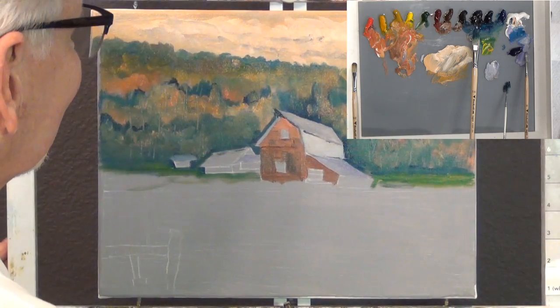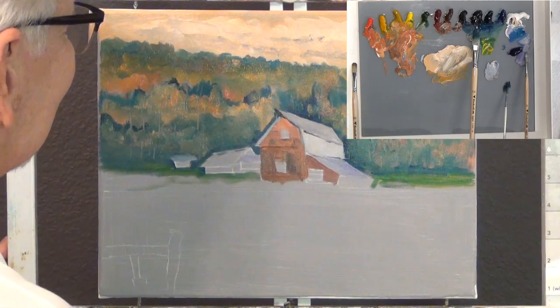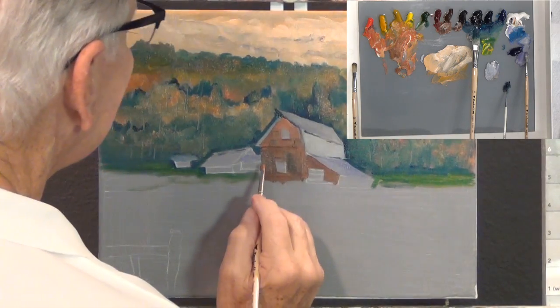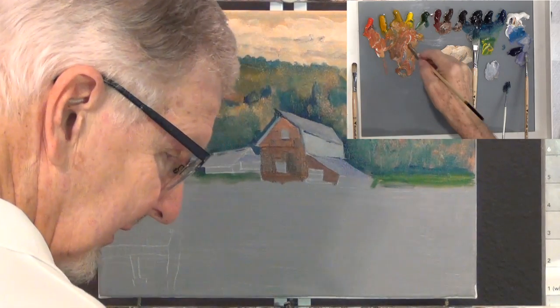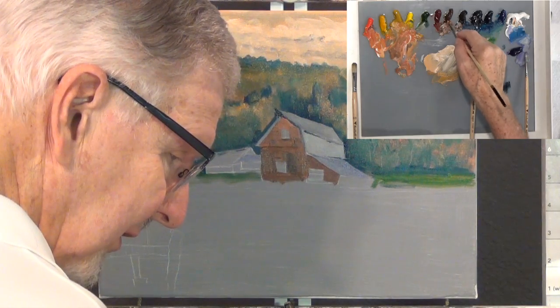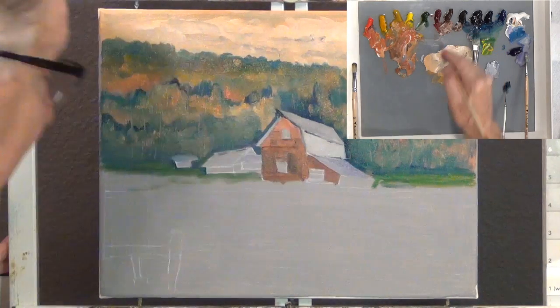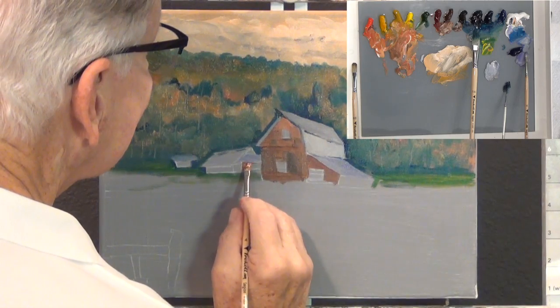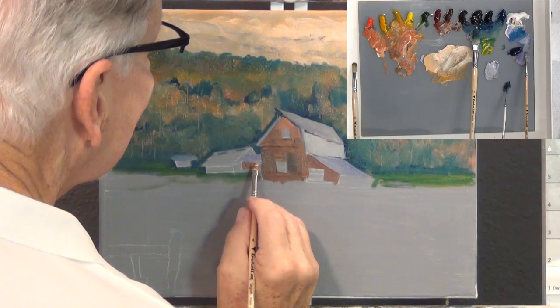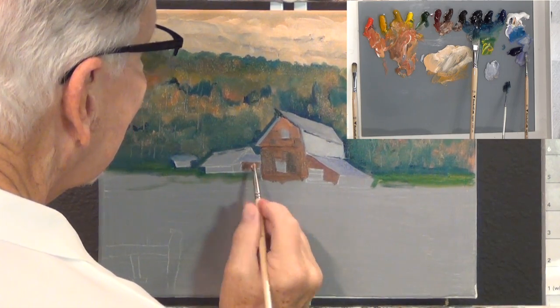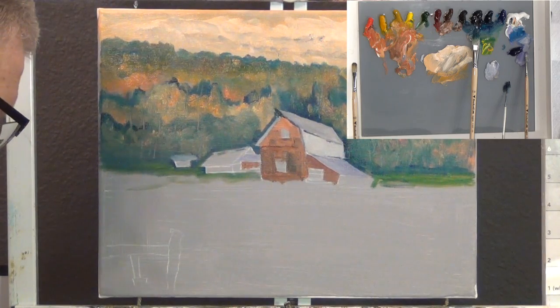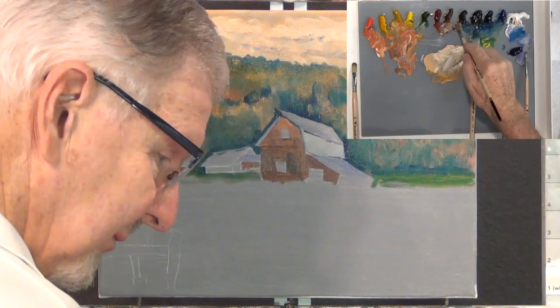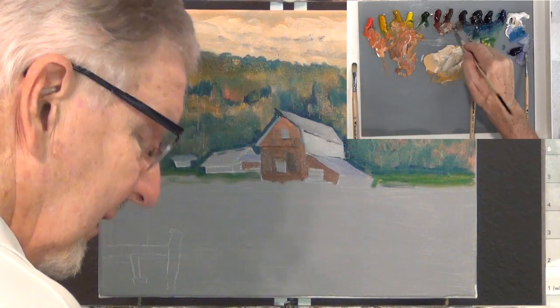Okay. I think this other barn back in here, it's not a barn, there's a connecting building here. Connects to the, too much paint in my brush here, I gotta get some of that out. Pick up some Van Dyke.